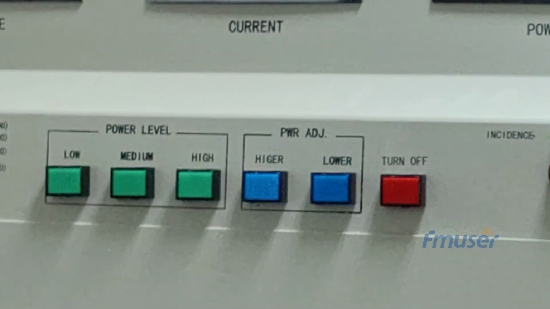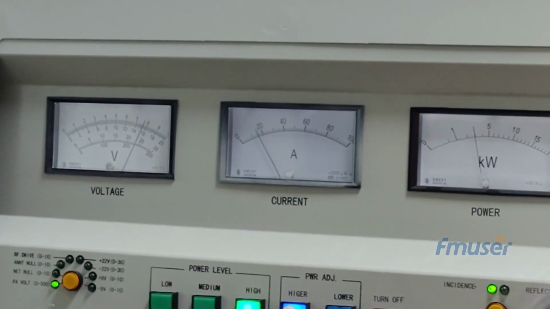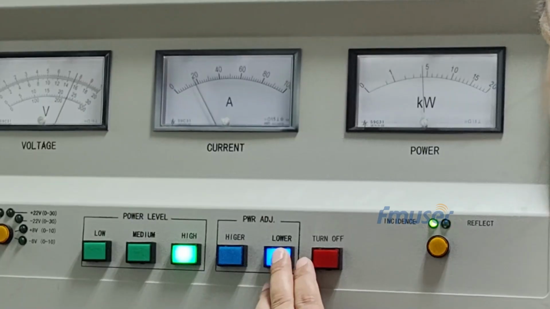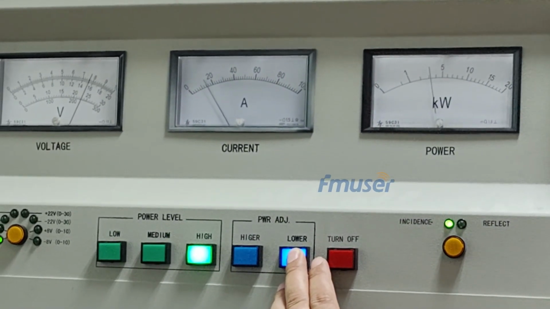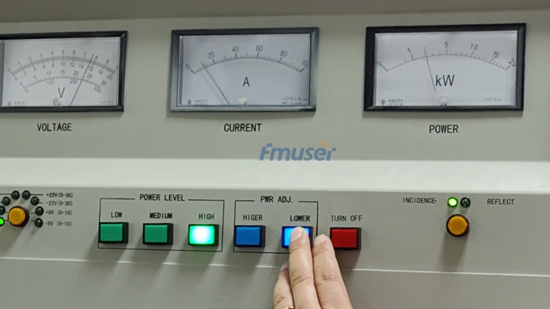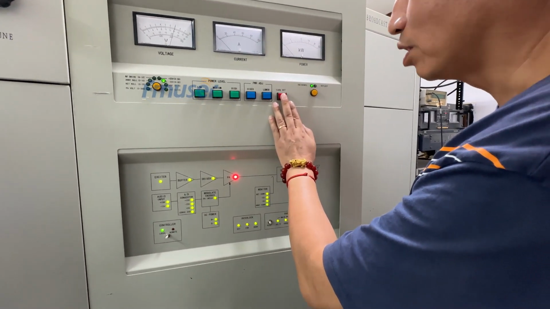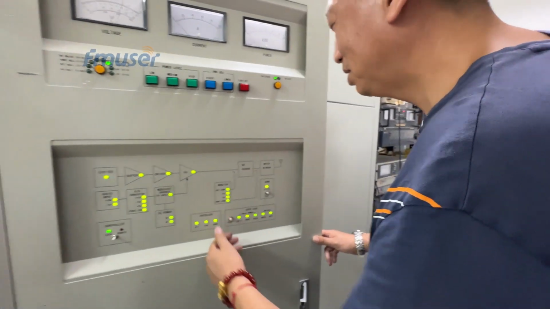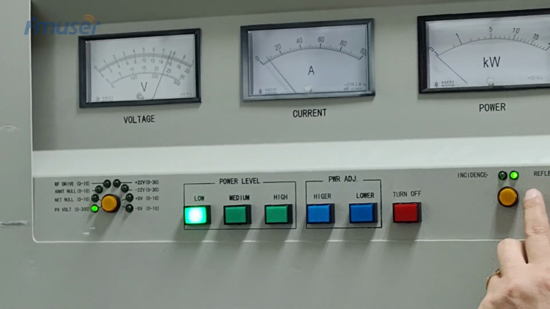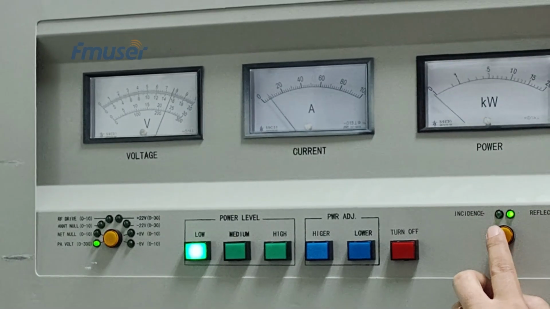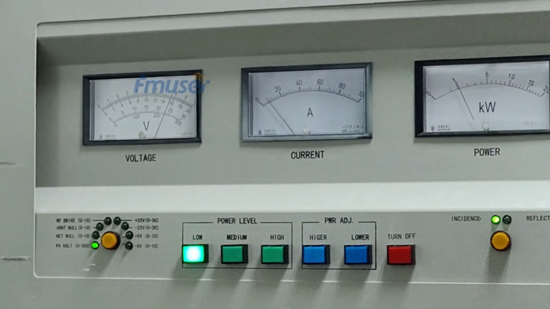The third group is the power adjustment. There are 2 buttons, higher and lower, for fine-tuning the real-time output power based on the display panel area. The fourth group is the one-button switch. This is a single button for switching the transmitter power supply on or off. The fifth group is the forward or reverse power selection. This is a button for selecting forward or reverse power.